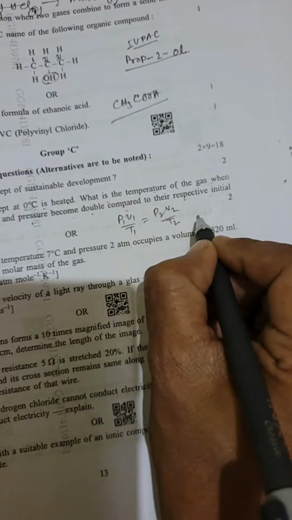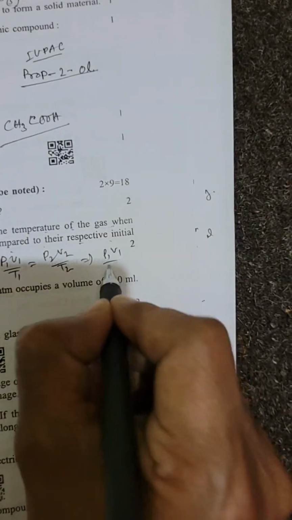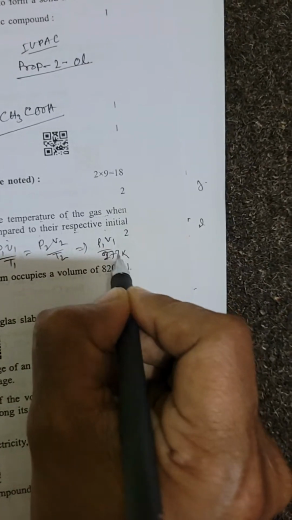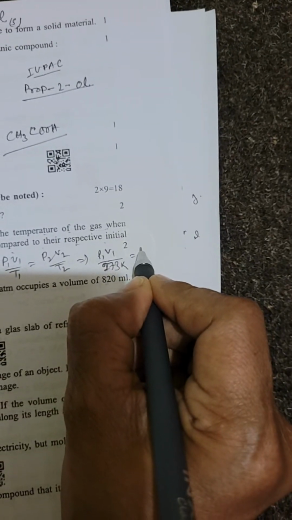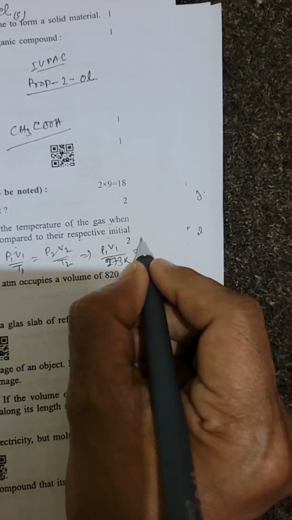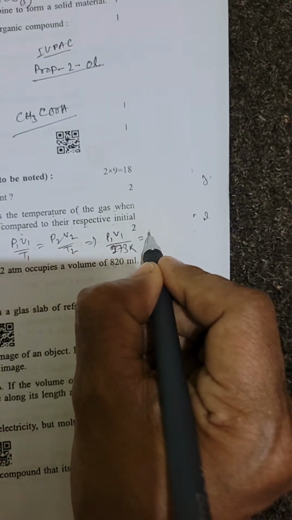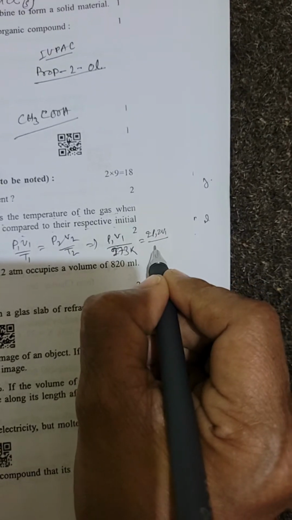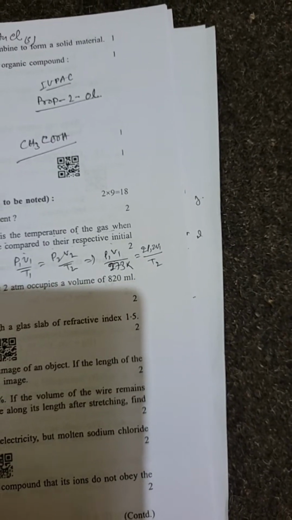So P1 V1 by T1, which means 273 Kelvin, equals, what is the temperature? Okay, so pressure and volume are double, 2P1 2V1 by T2, 4.